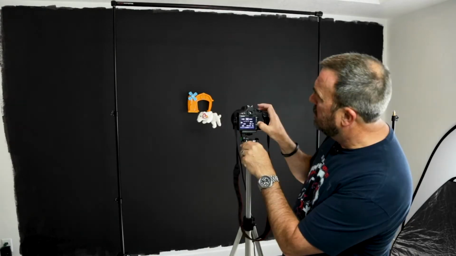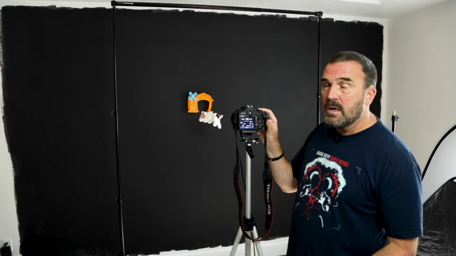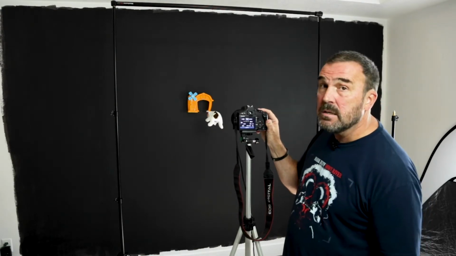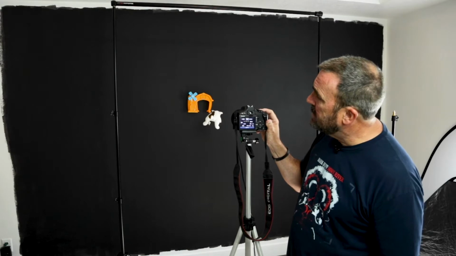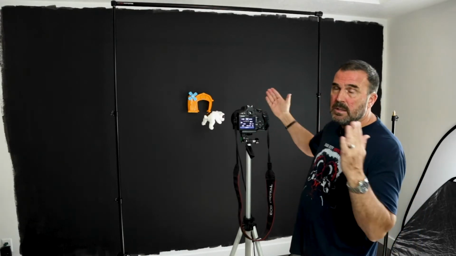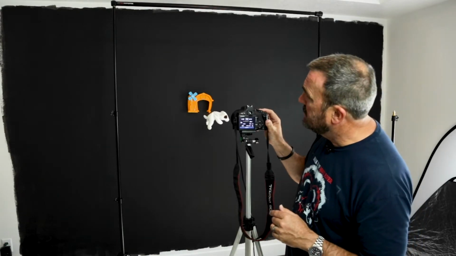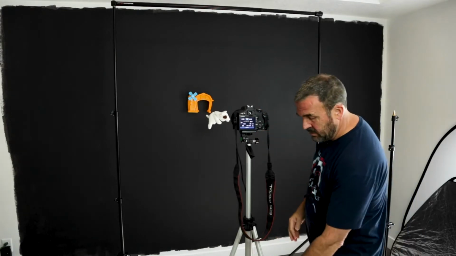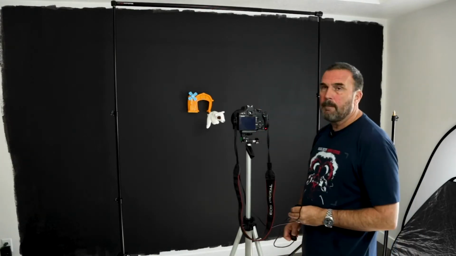What do I do now? Let's move the f-stop back to 16, right? So now we know that the full thing is going to be in focus because the depth of field is sufficient. So let's take that picture. Oh no, it's too dark.